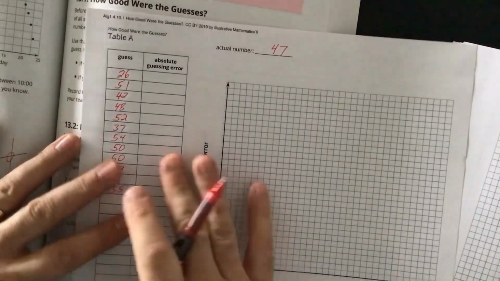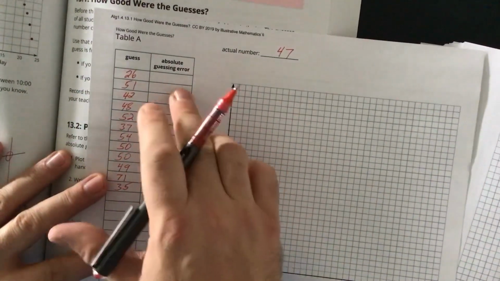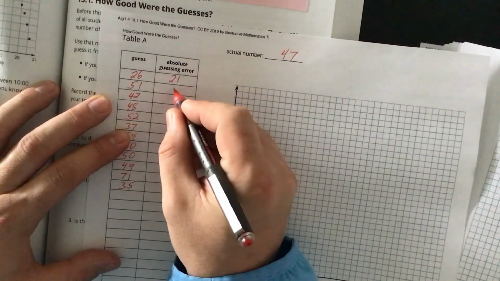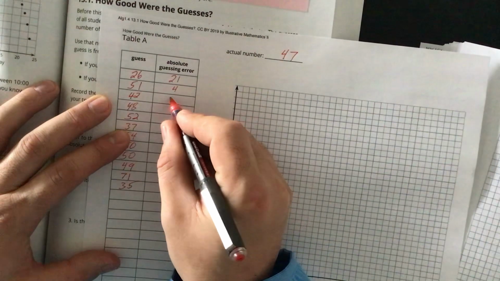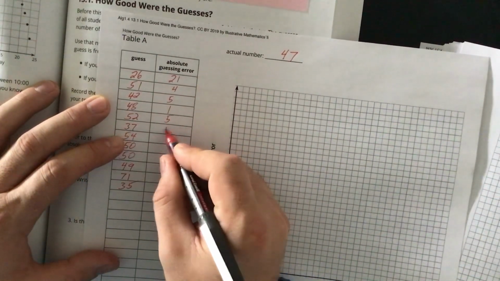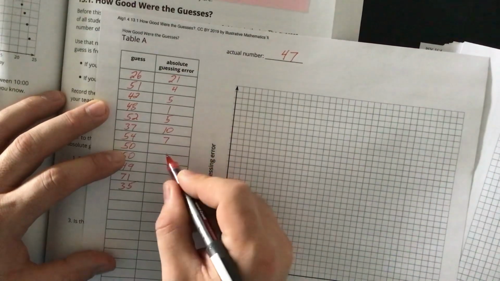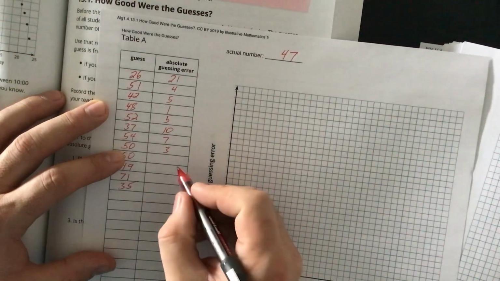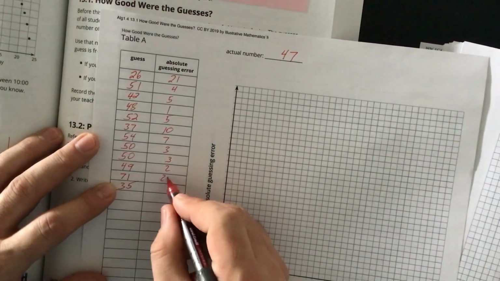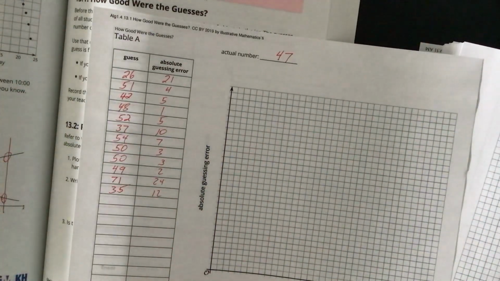Connor, can you give me the numbers going straight down, how far each one of these are? Again, it can't be negative. 21. 4. 5. 1. 5. 10. 7. 3. 3. 2. And I didn't get the last one. 24. 12. Okay, thank you.